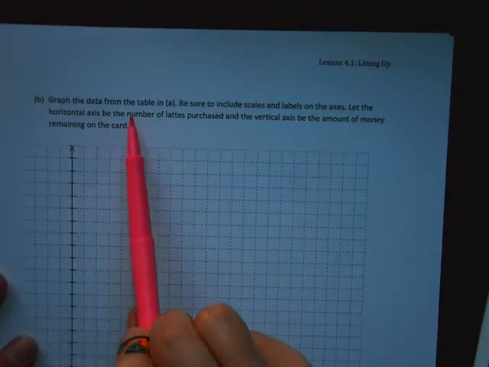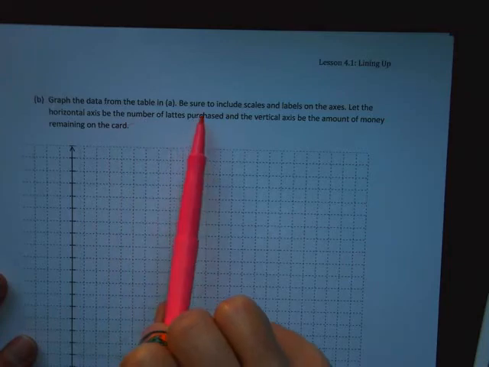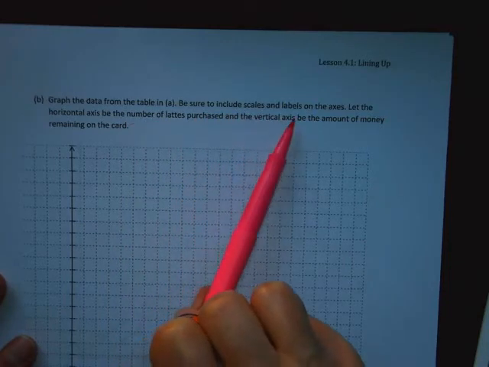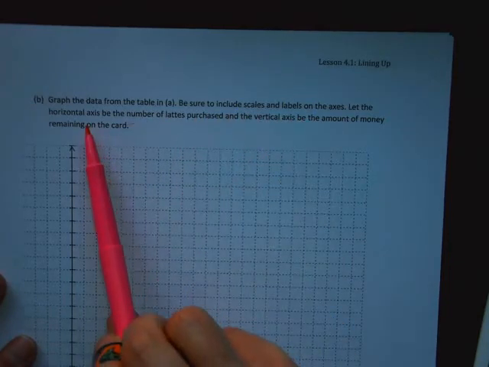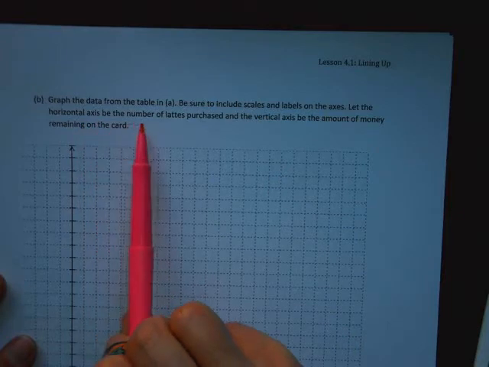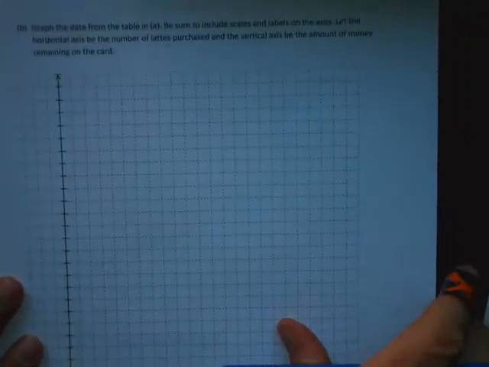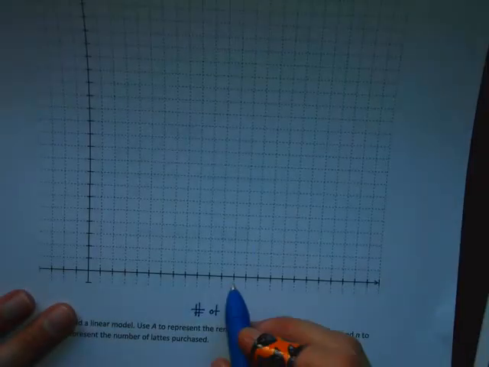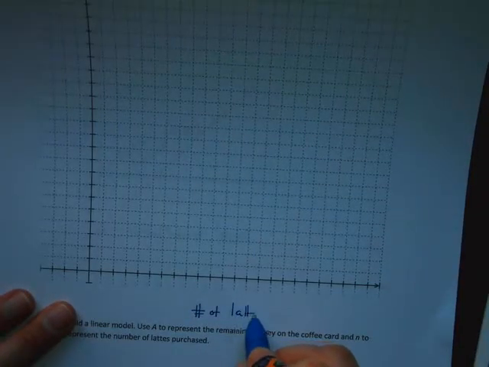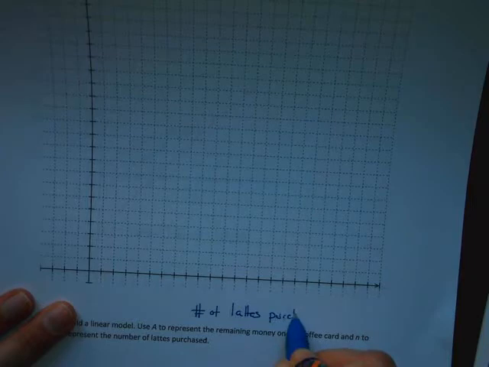So on page 465, I gave you another sheet of graph paper. It says, graph the data from the table. Be sure to include the scale and labels on the axis. It says, let the horizontal axis be the number of lattes purchased. Okay, so this is the number of lattes purchased.